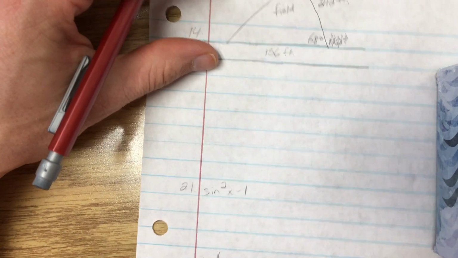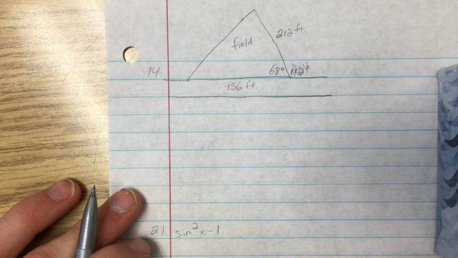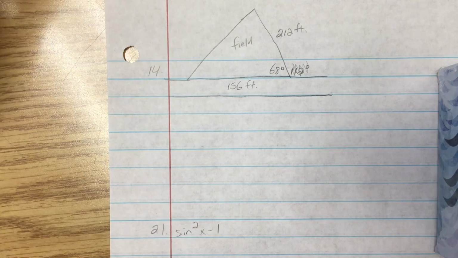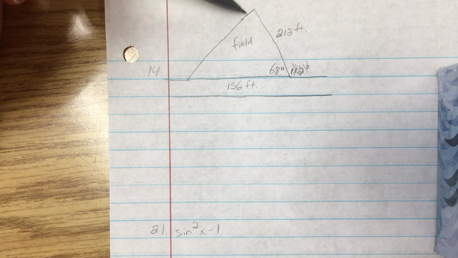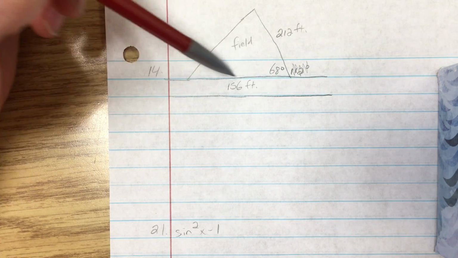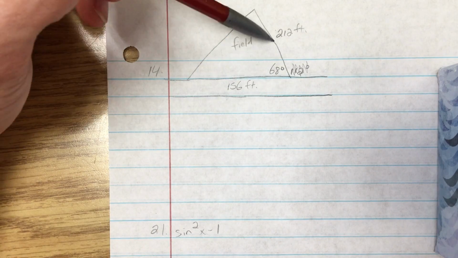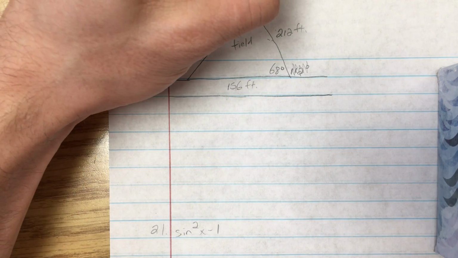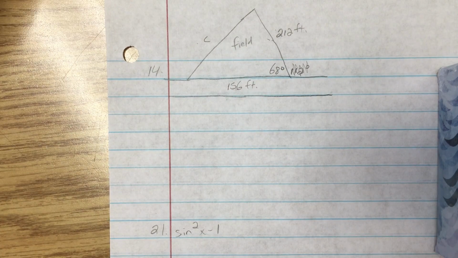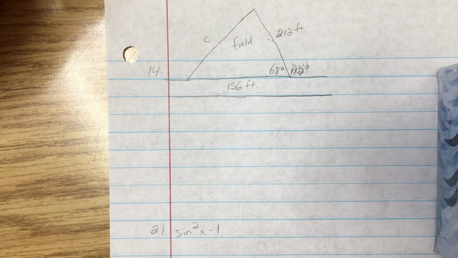The only way I can solve side, angle, side is by the law of cosines. Remember, once again, what we're trying to answer is the total fence that I need. So I need this whole length, all three sides. I have two sides. I just need this last one, we'll call this side C. Once I have that last side C, I can add all three sides up and get my answer.